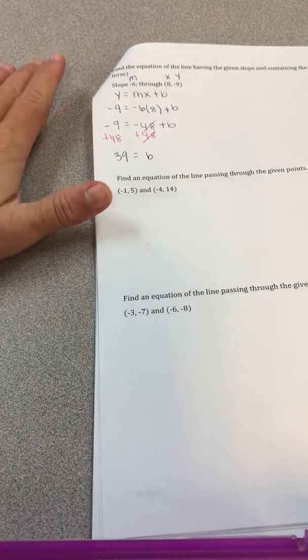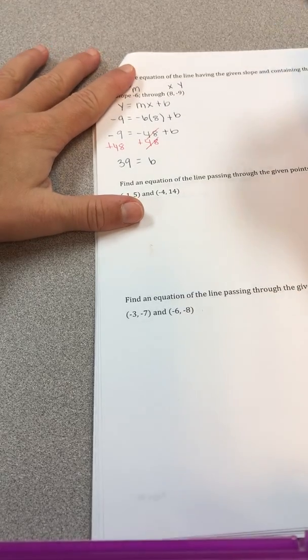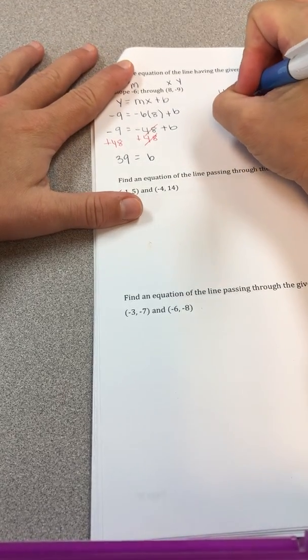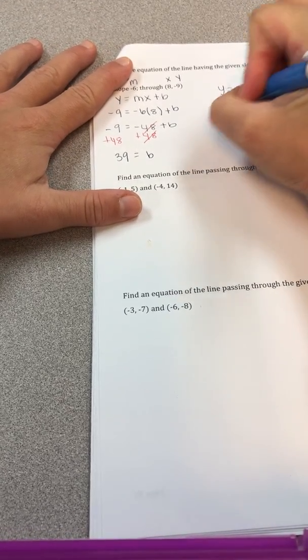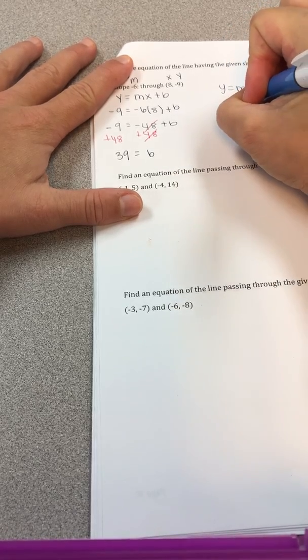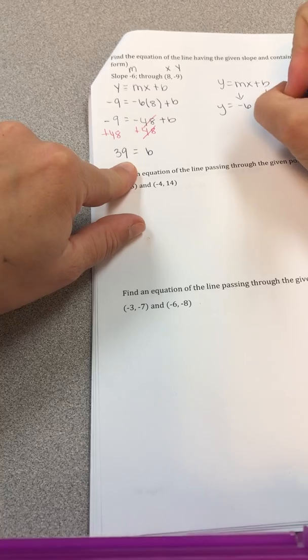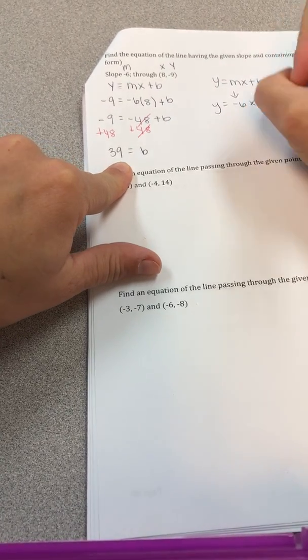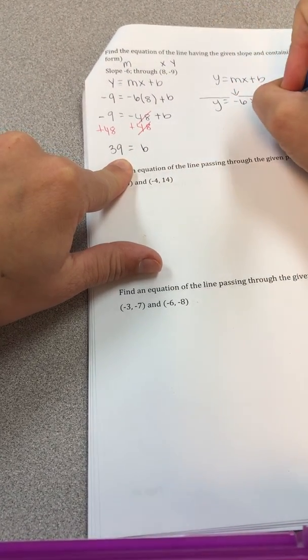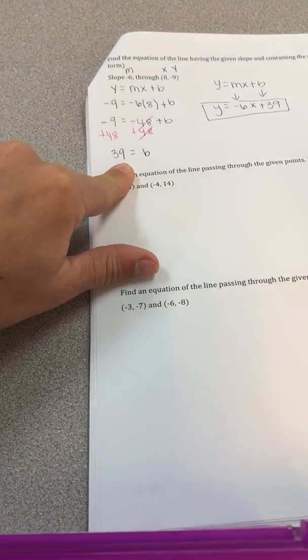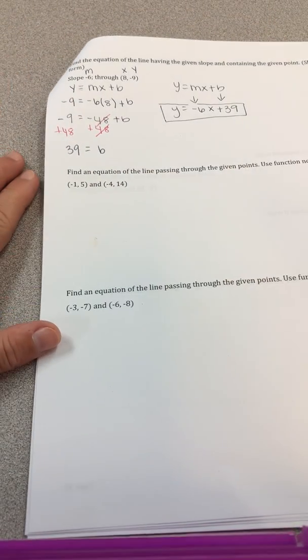So 39 equals b. So now going back to my y equals mx plus b form, y equals, my slope is negative 6, x, and my b is 39. Boom, there's my answer. Y equals negative 6x plus 39.